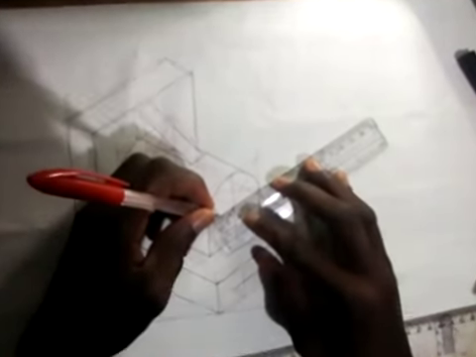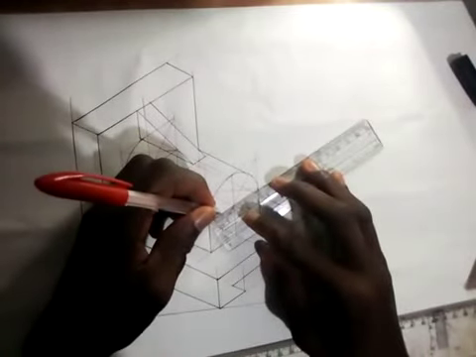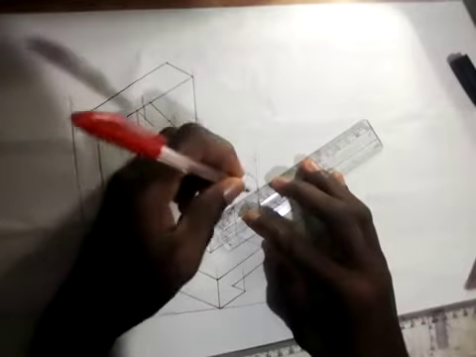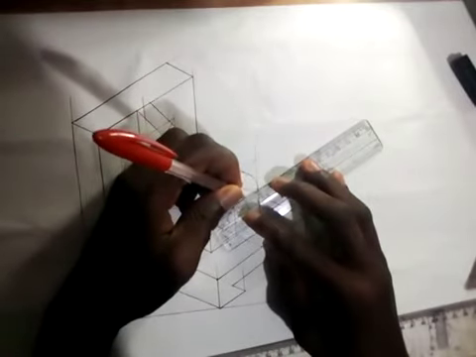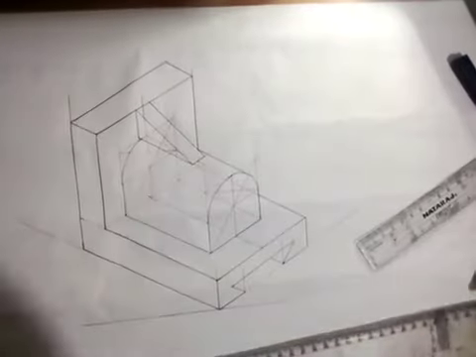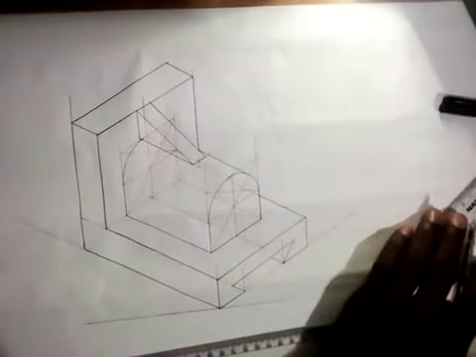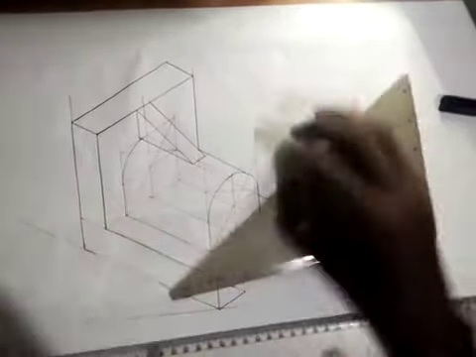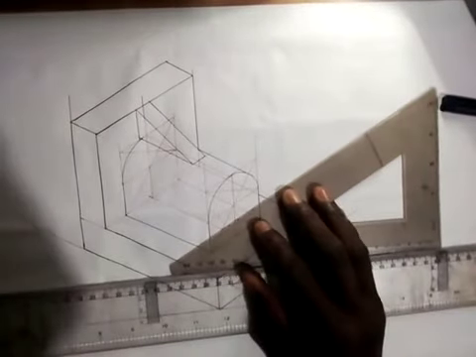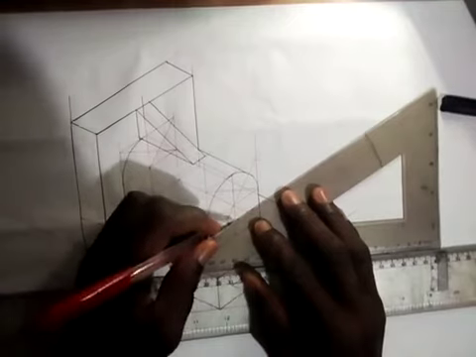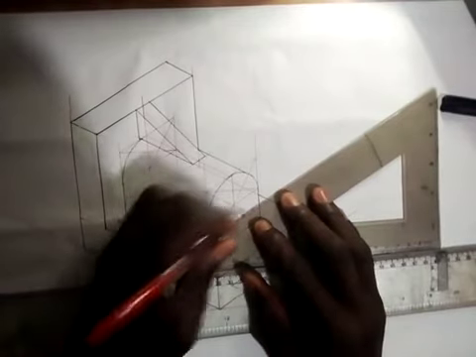And then here also on this side from the center I will take 12 millimeters to the left side and 12 millimeters to the right side. Okay, all right, so then I will draw a line from this point, in this direction, this side.